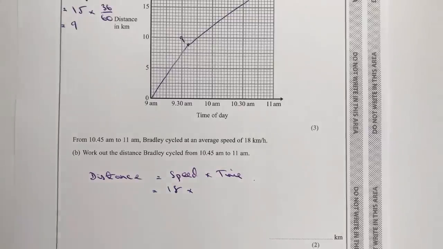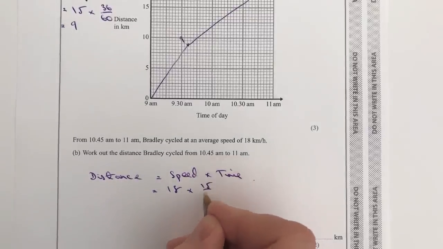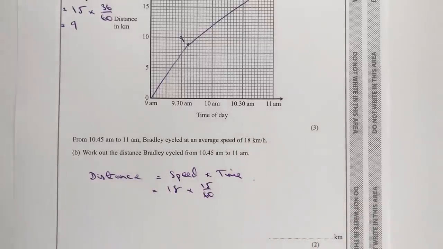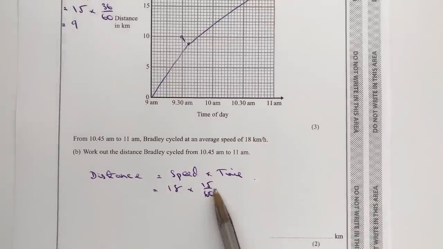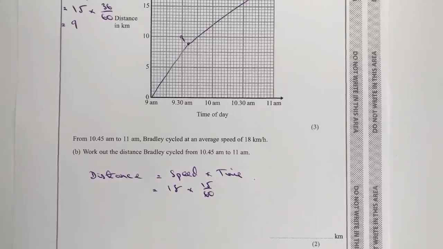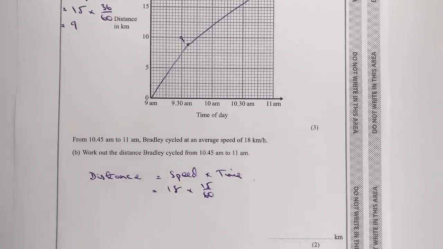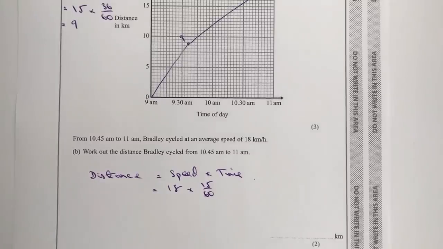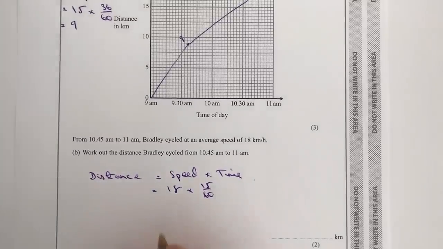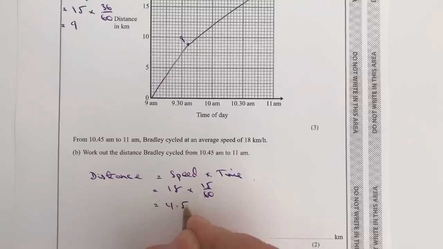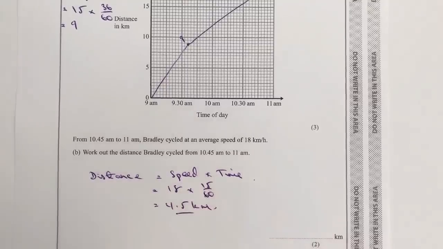Well the speed they've told us is 18, and the time is going to be 15 minutes, and that's 15 minutes out of 60 minutes, because 60 minutes is a whole hour. Now if you want to change that to a quarter or 0.25, that's absolutely fine, doesn't really make any difference. But 18 times 15 over 60 or a quarter or 0.25 should give you a distance of 4.5 kilometers. So Bradley cycles 4.5 kilometers in the final quarter of an hour.